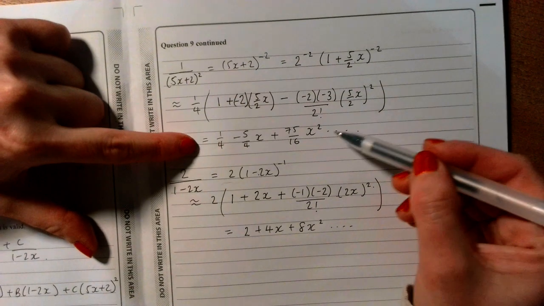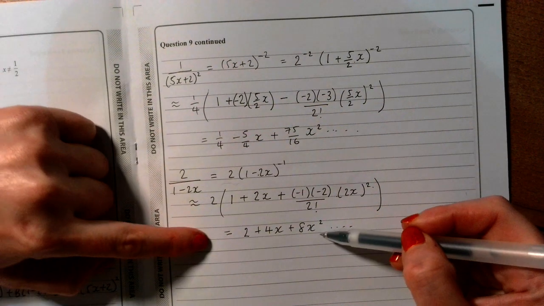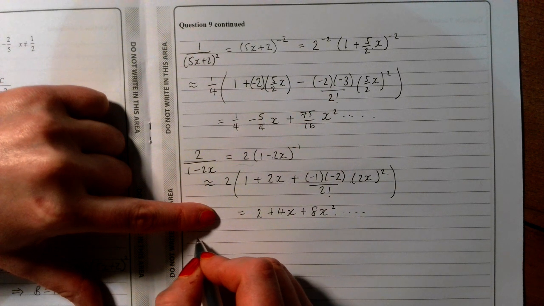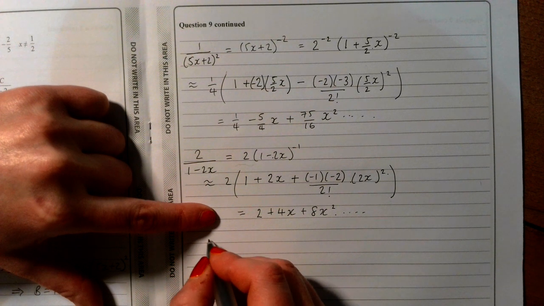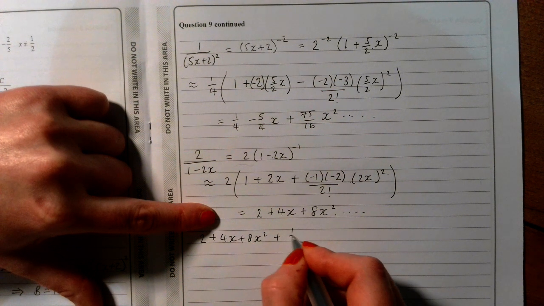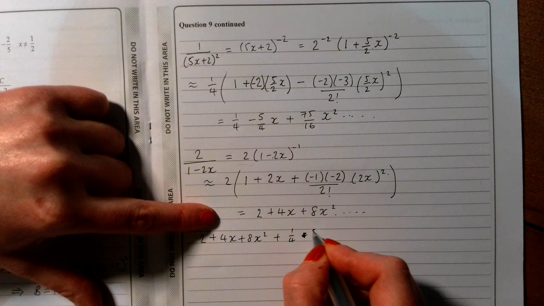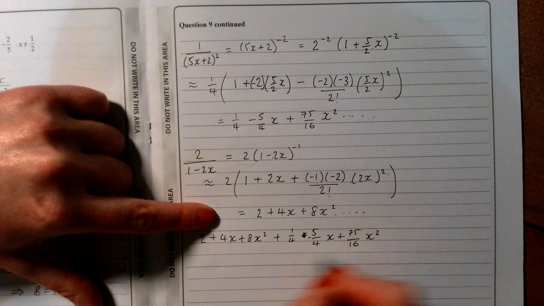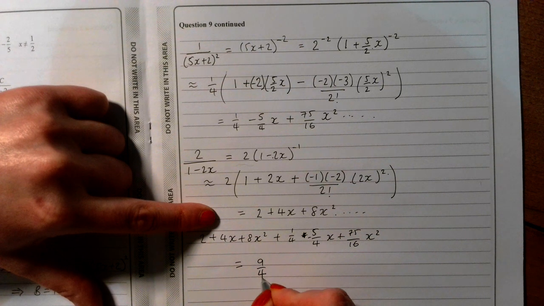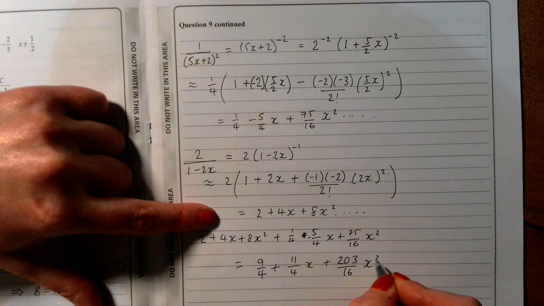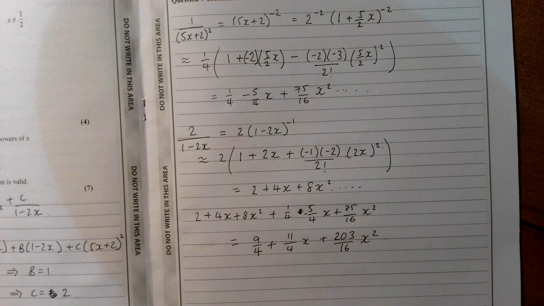Now, all that's left for me to do is to add this expansion here to this expansion here, because we want the sum of the 2 fractions. So all together, it works out to be 9 over 4 plus 11 over 4x plus 203 over 16 x squared, and that's my final expansion.